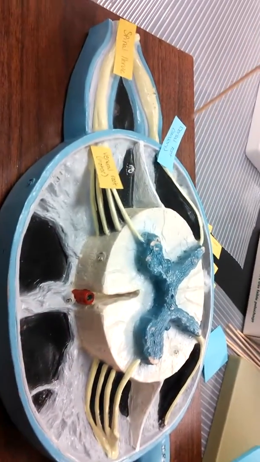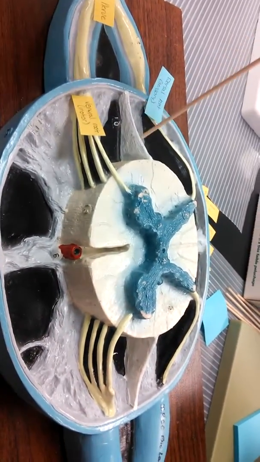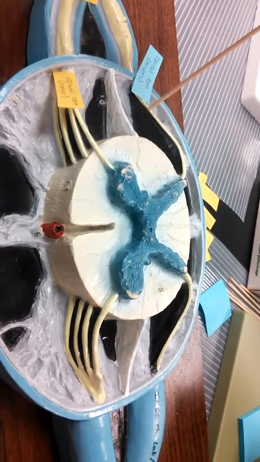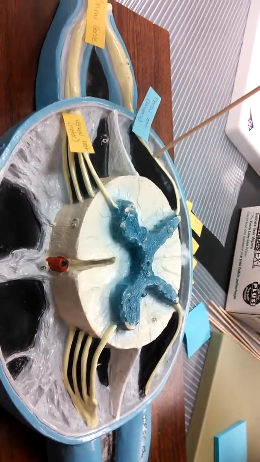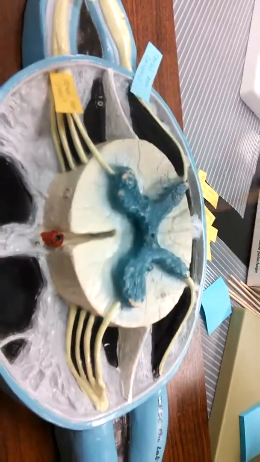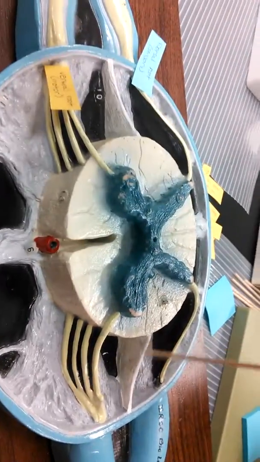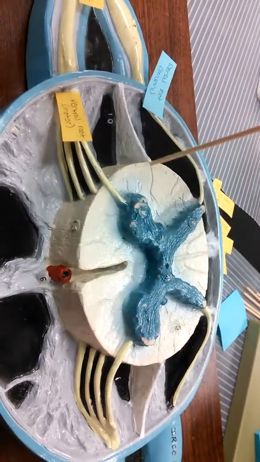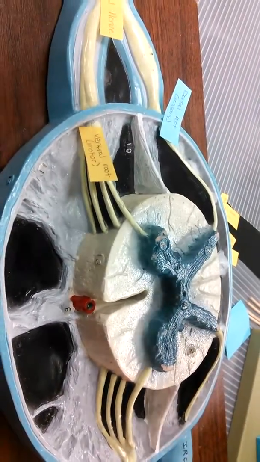We have one more thing here. This number 10 is the denticulate ligament. The denticulate ligament just kind of stabilizes the spinal cord inside of its meninges.